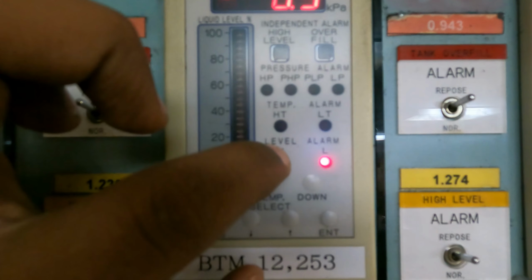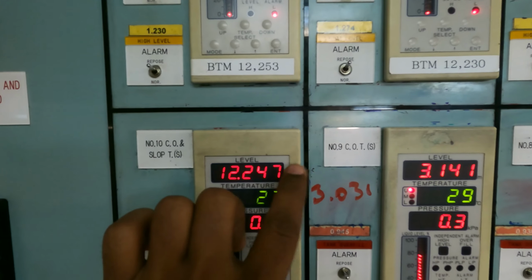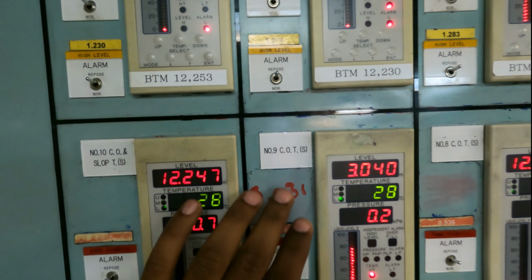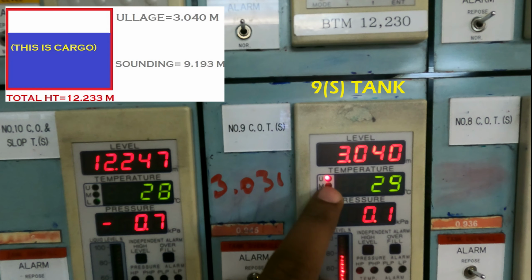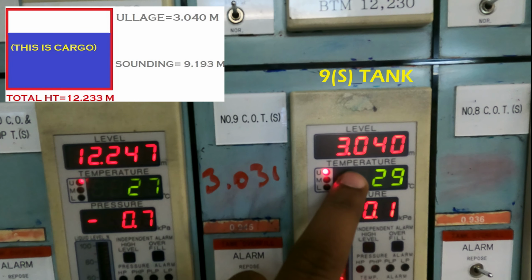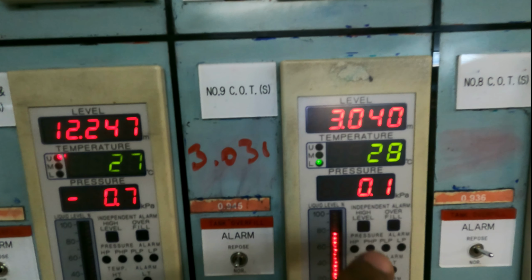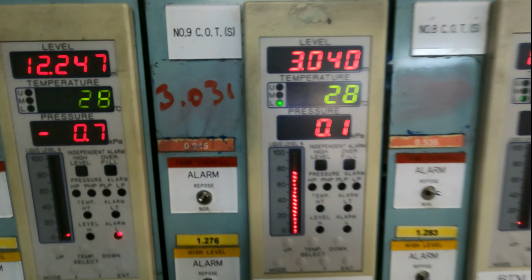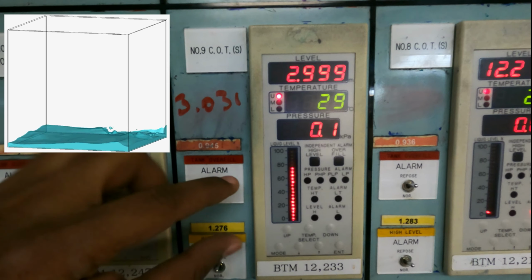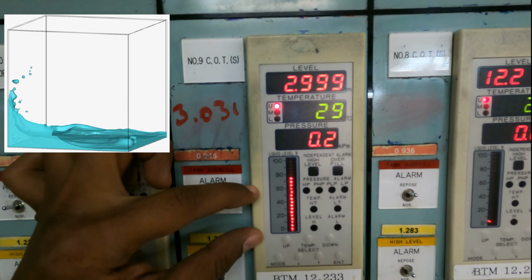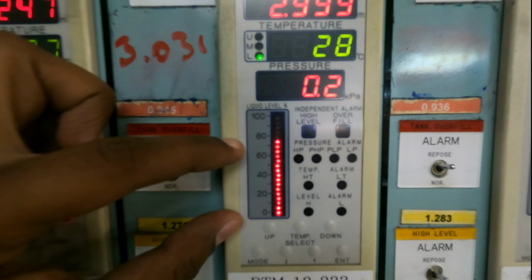They are fixed values. Just to make you more familiar with the cargo panels, I will show you another panel also. Here we can see in 9 starboard cargo tank, the ullage is 3.040. That means there is cargo inside the tank. As we saw in the case of 10 port, where the ullage was 12.25, that tank was almost empty. But now here you can see the ullage is changing a little bit here and there, because our cargo is liquid. If the cargo moves up and down, of course our ullage will change. That's why the ullage is changing.